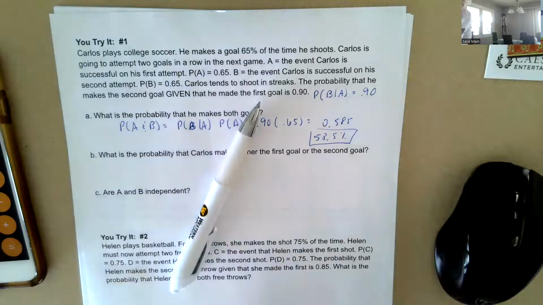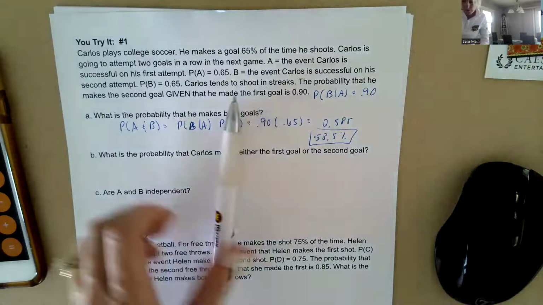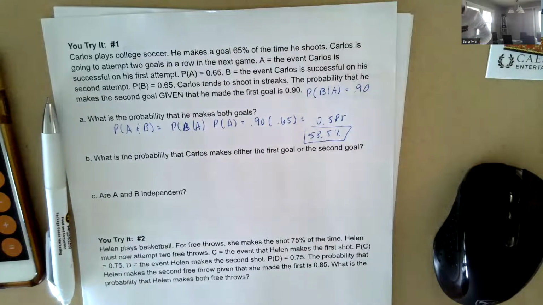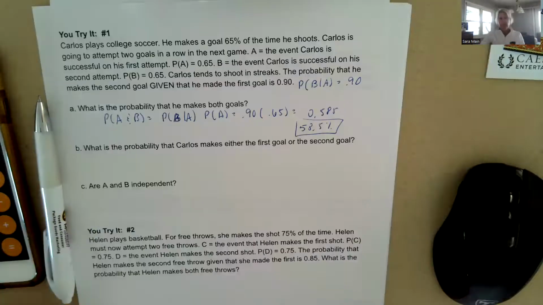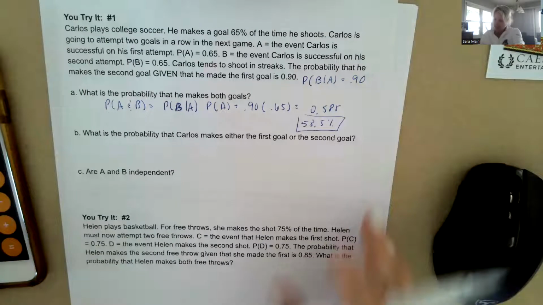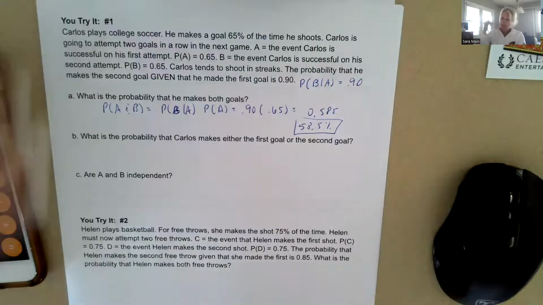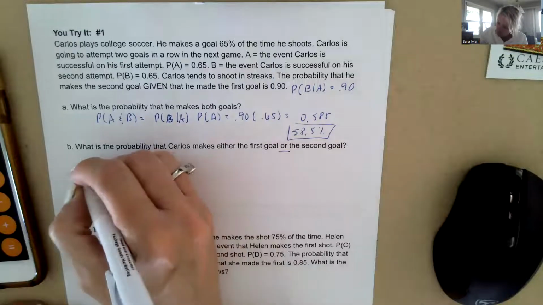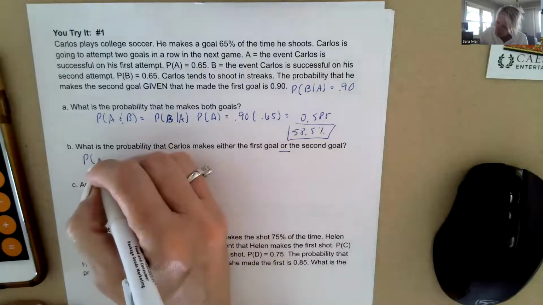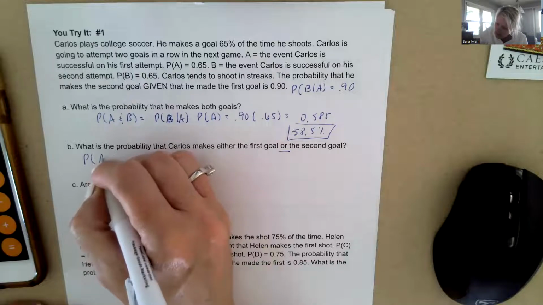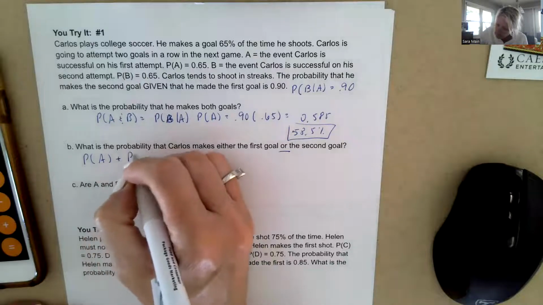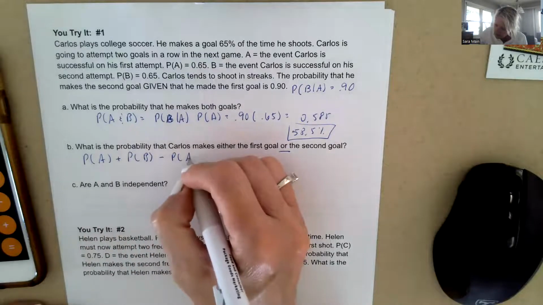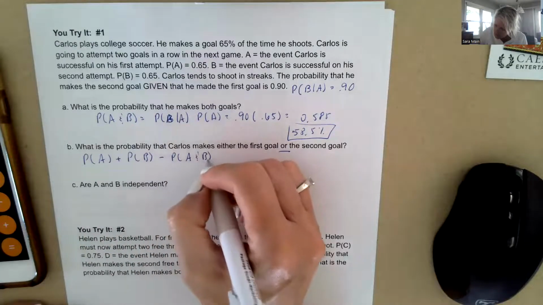Let's answer the next question. What is the probability that Carlos makes either the first goal or the second goal? Or would be the probability of A plus the probability of B minus the probability of A and B, the overlap.